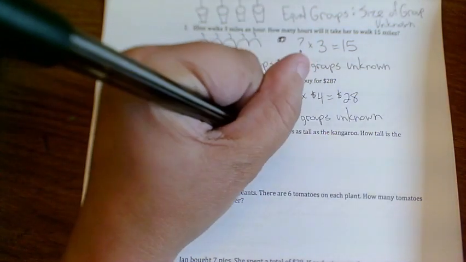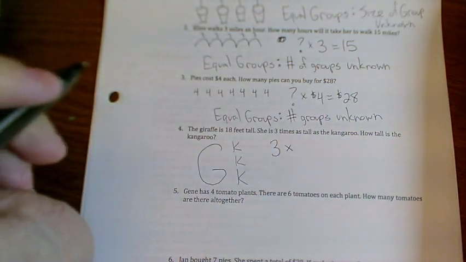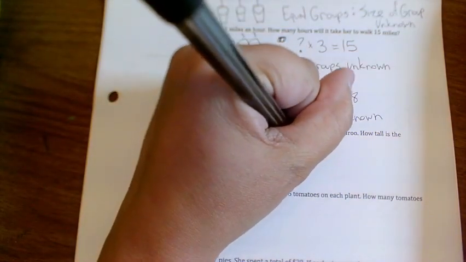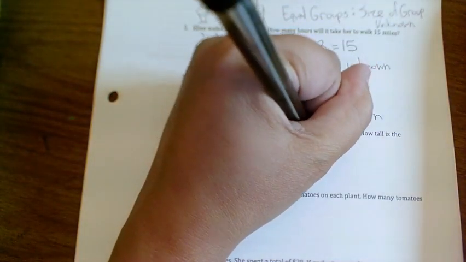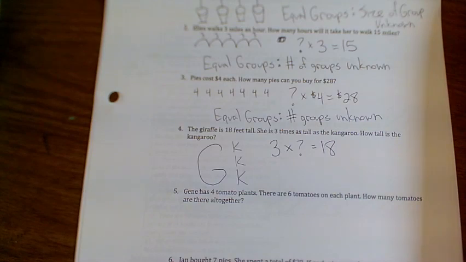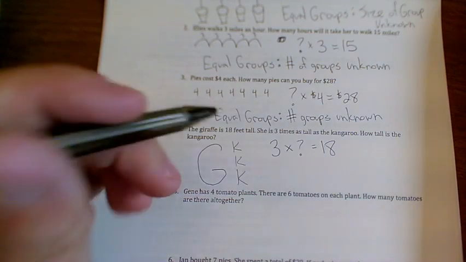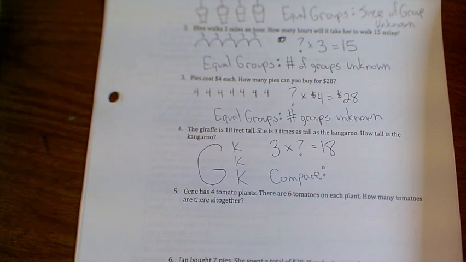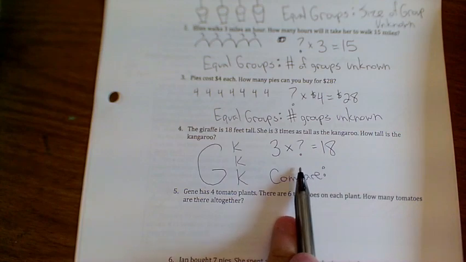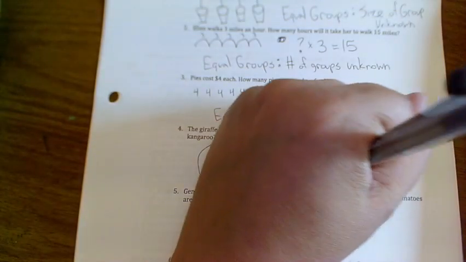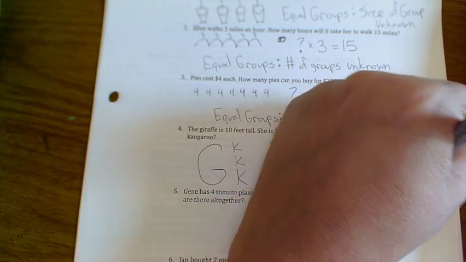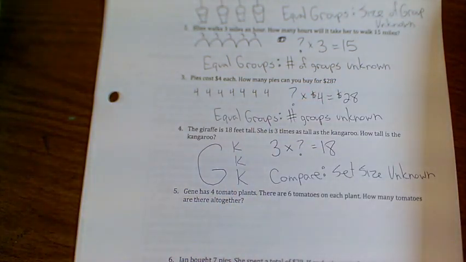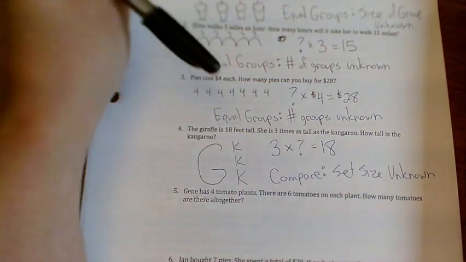So for this one, 3 times the height of the kangaroo, which is the thing we don't know, is equal to the height of the giraffe, which is 18 feet. So we would have 3 times something equals 18. Okay, so this one is a compare problem, since we're talking about 3 times as tall. And what do we not know? We do not know the size of the kangaroo. So set size is unknown. And again, you don't have to tell me if it's objects or money, just whether it's equal groups or comparison.